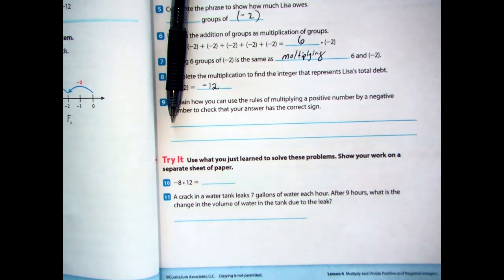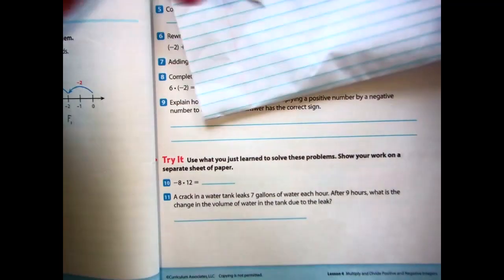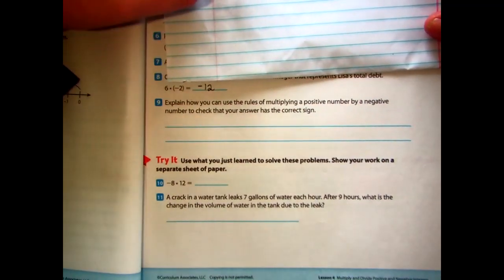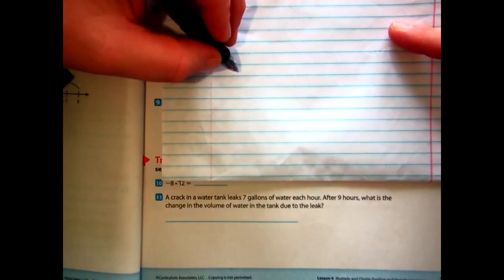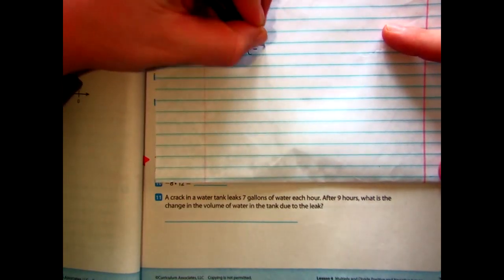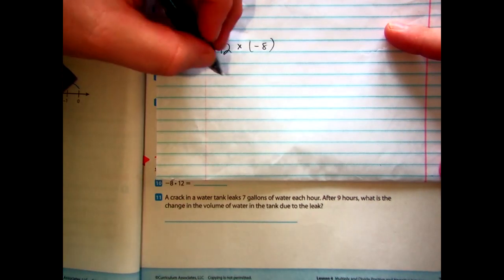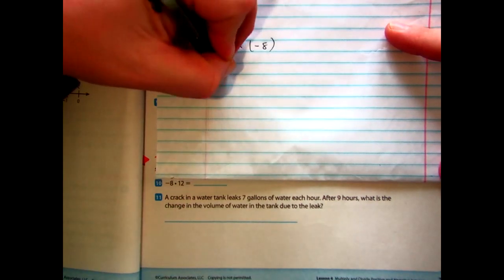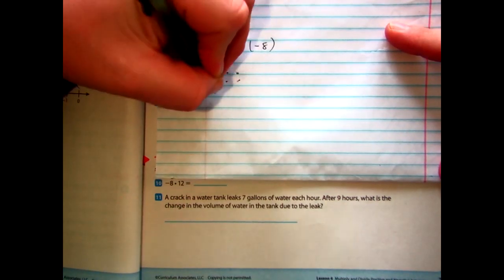What is -8 groups of 12? Or what are 12 groups of -8 equal to? Well, 12 groups times -8 would be the same if I had 1, 2, 3, 4, 5, 6, 7, 8.